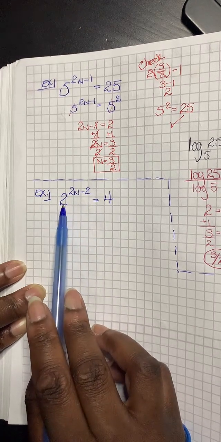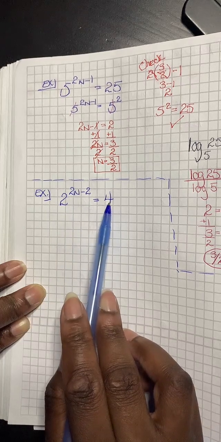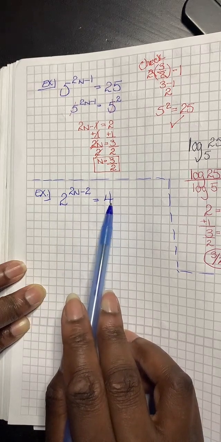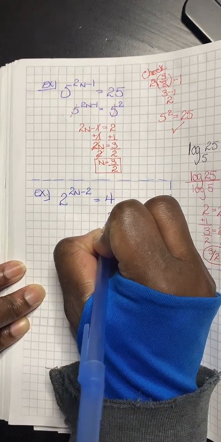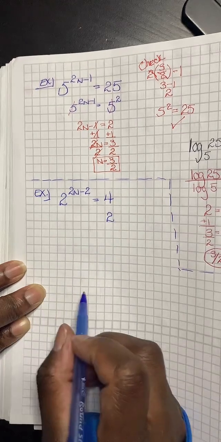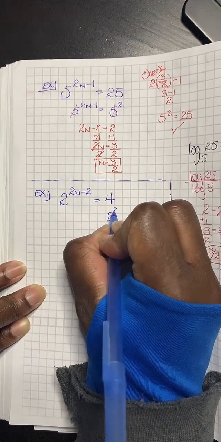So this has a base of 2, but this has a base of 4. This 4 can change into a base of 2, but it's 2 raised to the second power.